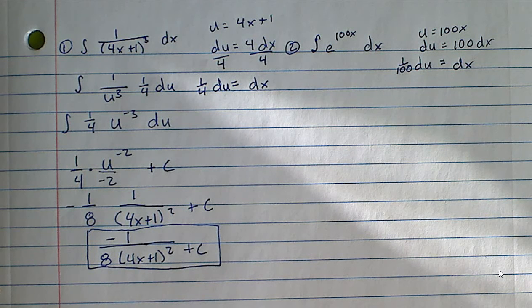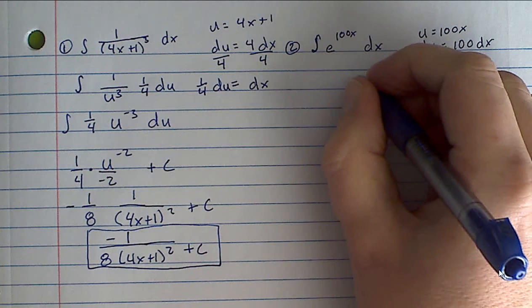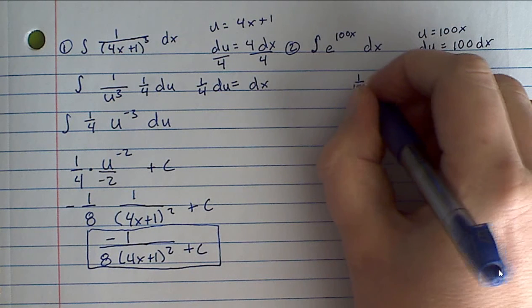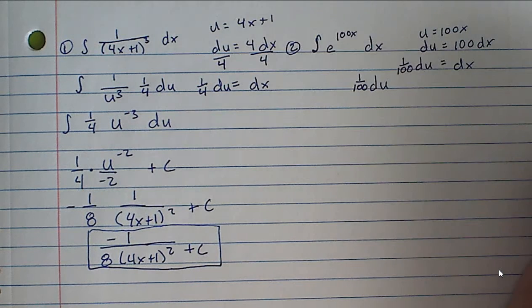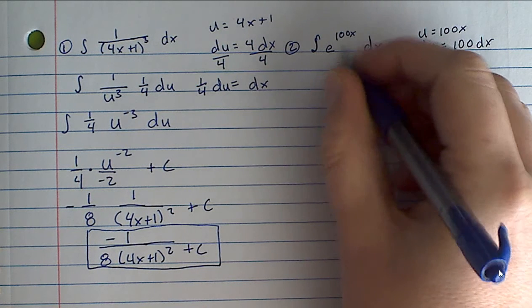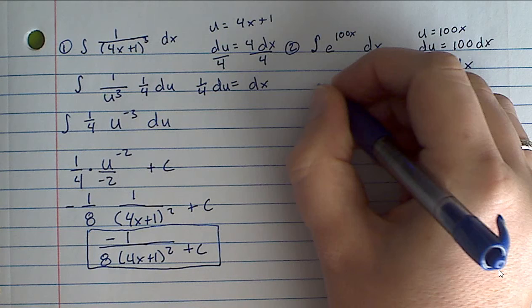Am I going too fast? Nope. Okay. So I'm going to replace dx with 1/100th du. I'm going to replace e to the 100x with e to the u.